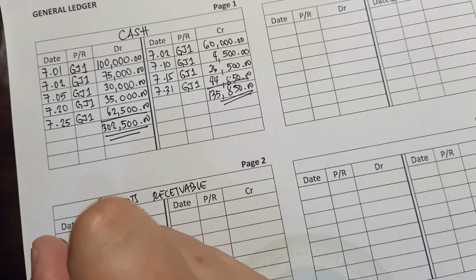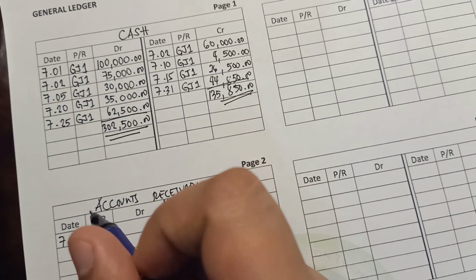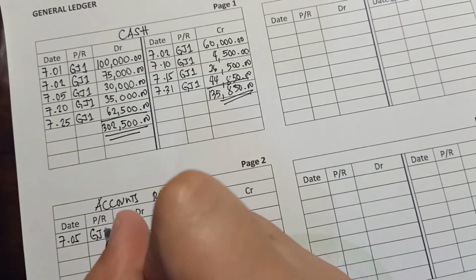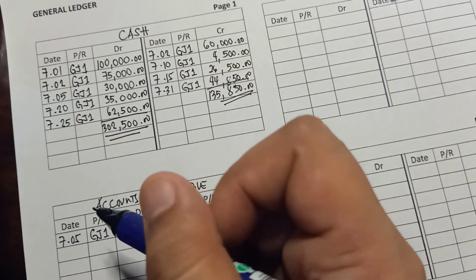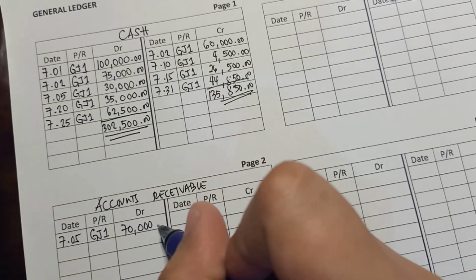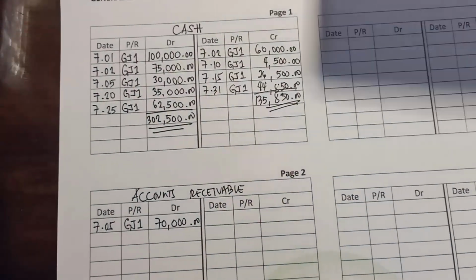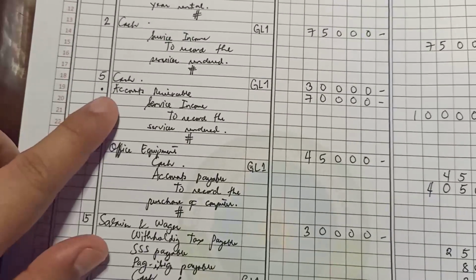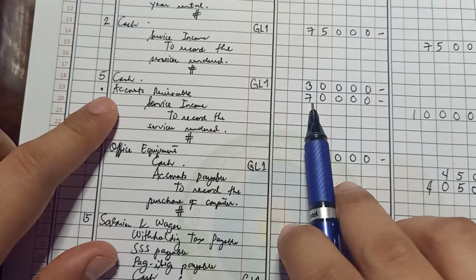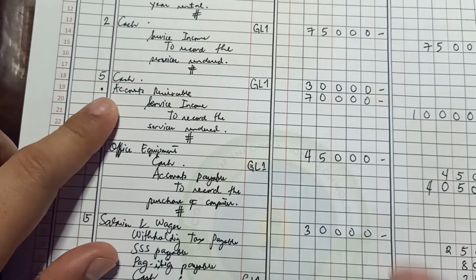We have on July 5. Okay. General Journal 1. Debit of 70,000 pesos. Ayan. So, July 5. Accounts receivable were 70,000 pesos debit side.